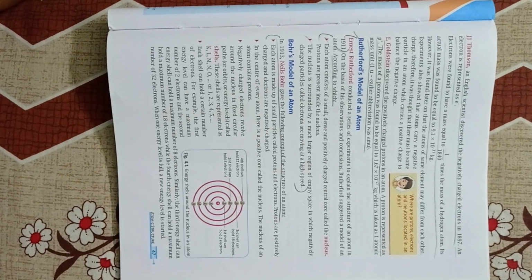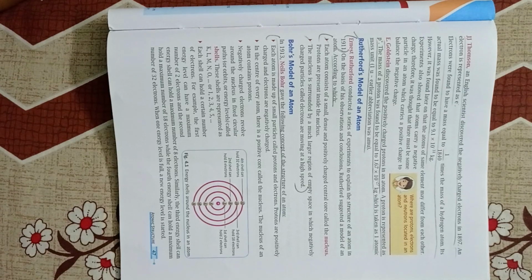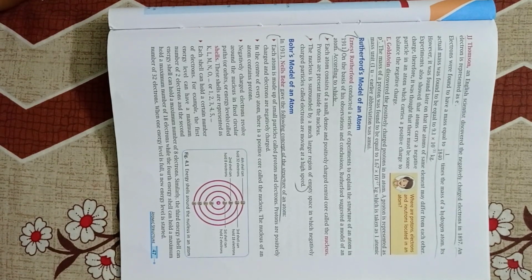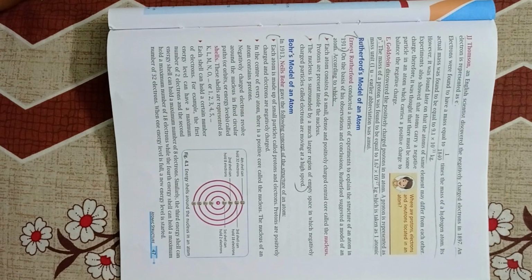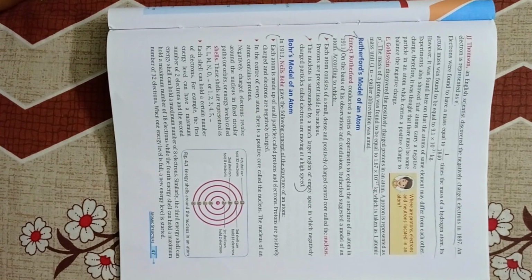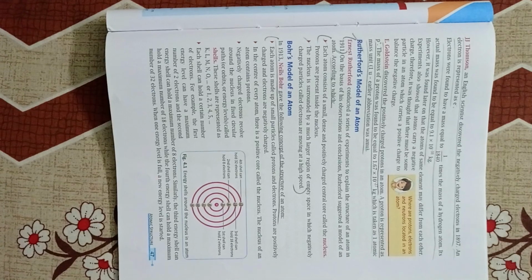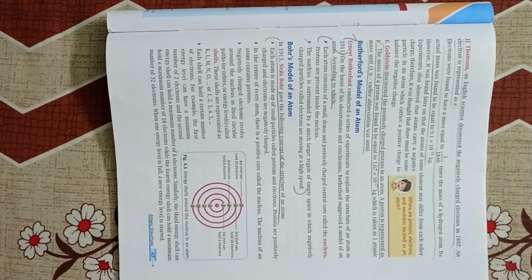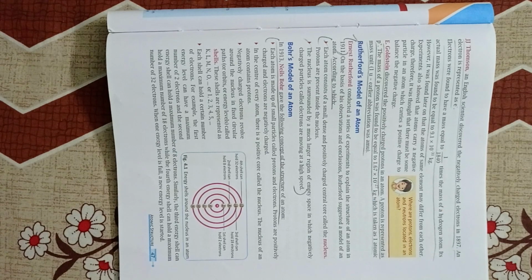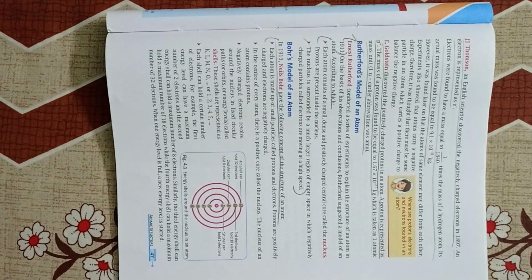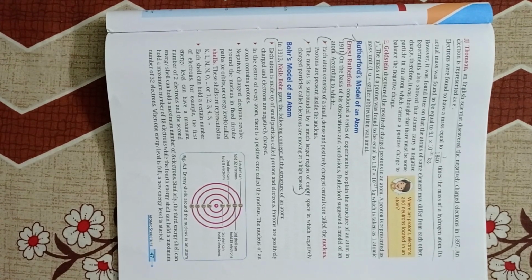Next is Bohr's model of an atom, that is Niels Bohr. Okay. In this one, each atom is made up of small particles called the protons and electrons. Protons are positively charged and electrons are negatively charged. In the center of every atom, there is a positive core called the nucleus, and the nucleus of an atom contains protons. Negatively charged electrons revolve around the nucleus in fixed circular paths, which are called the energy shells, and these shells are represented as K, L, M, N, O or 1, 2, 3, 4, 5. Okay, and each shell can hold a certain number of electrons.